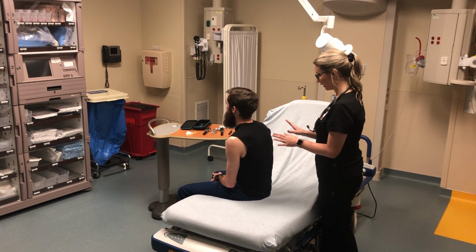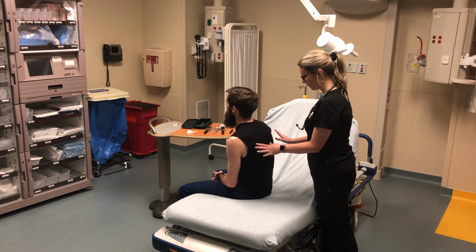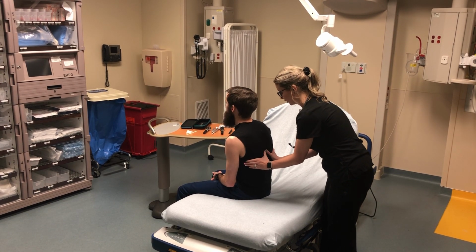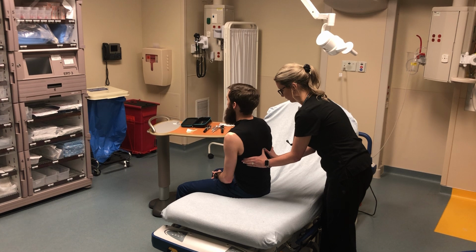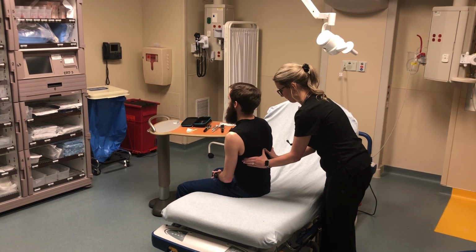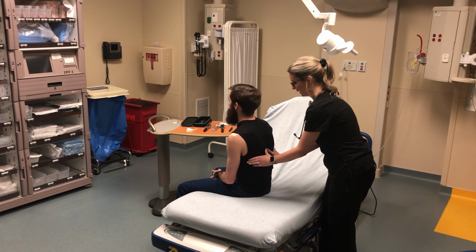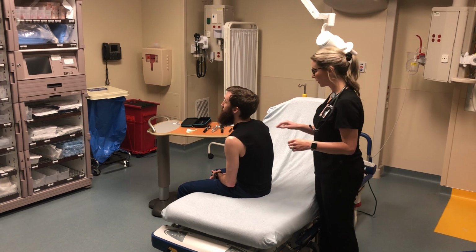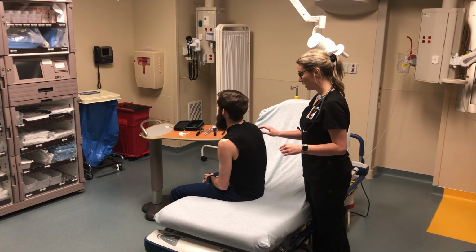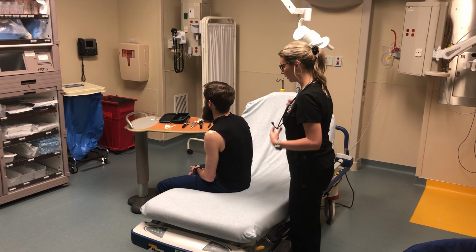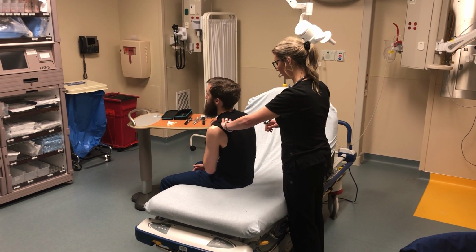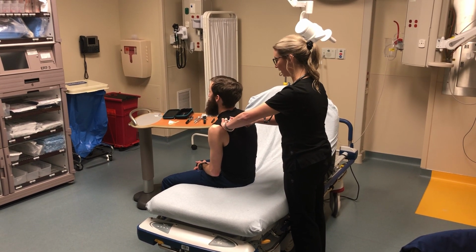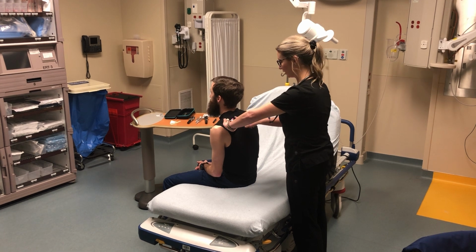And we're going to check the costal angle. And then I'm going to let you breathe in for me. Breathe out. Alright. He is symmetrical. And then we will check for his percussion here. We will percuss in a Z shape on both sides.